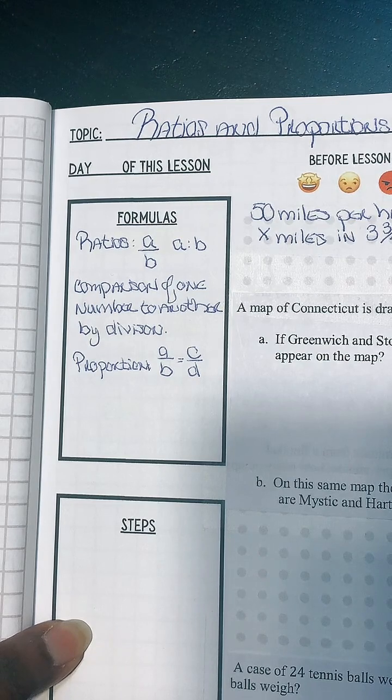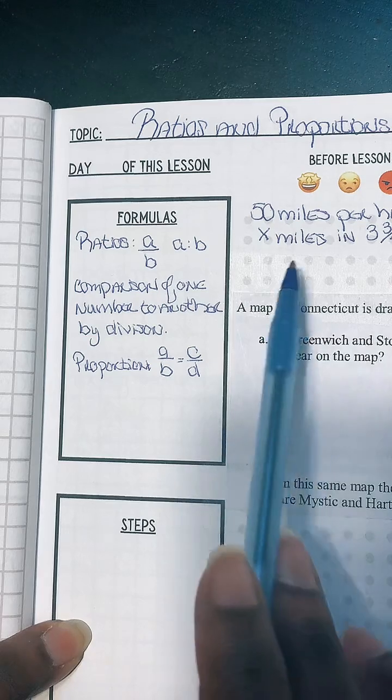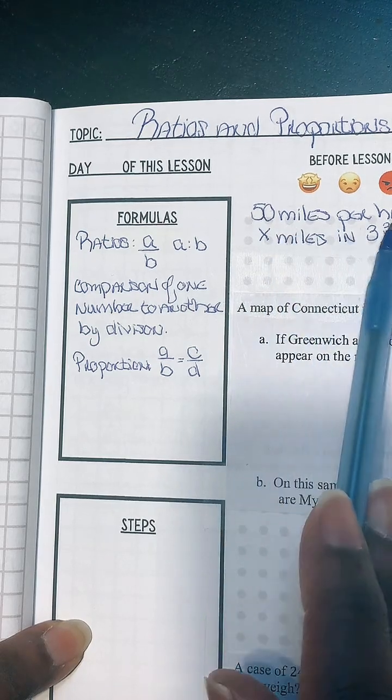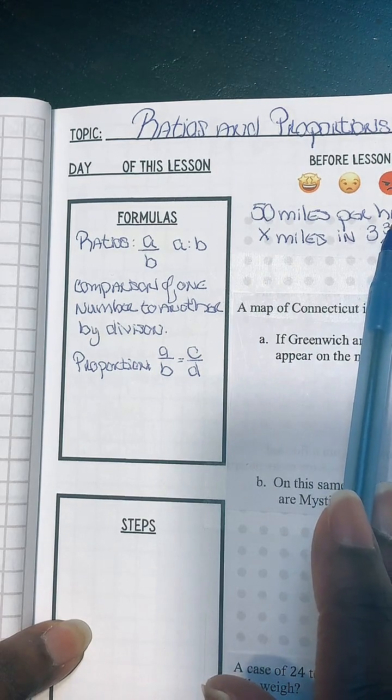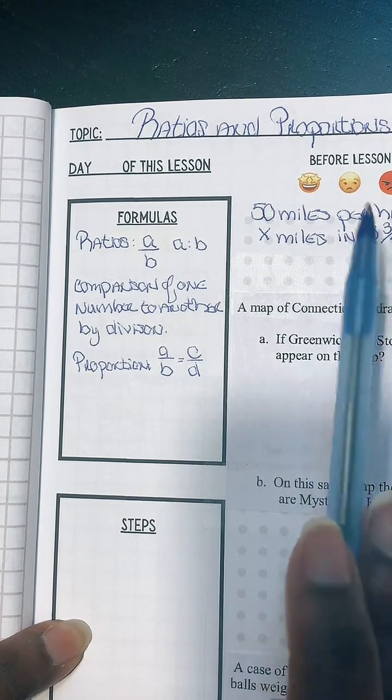All right. So looking at our ratios, you might see something like miles per hour, especially if you're someone that's doing nursing. You're going to see proportions quite a bit.